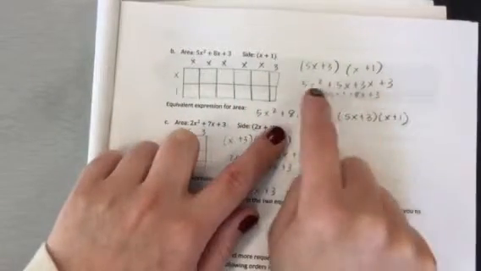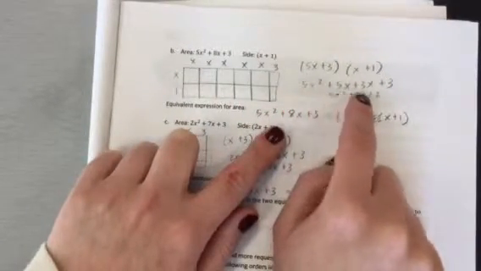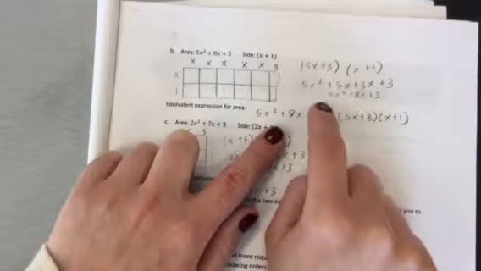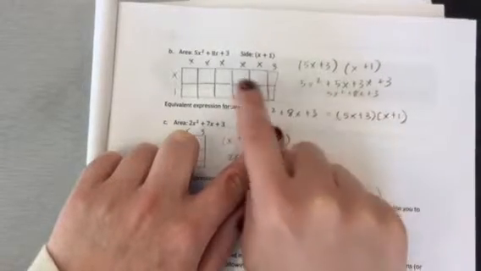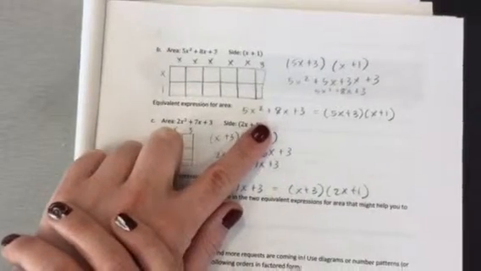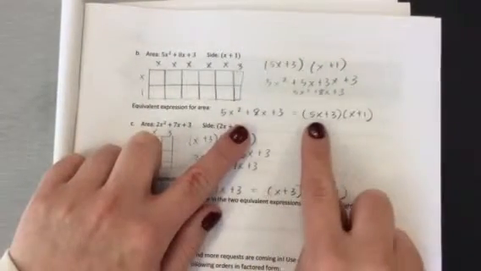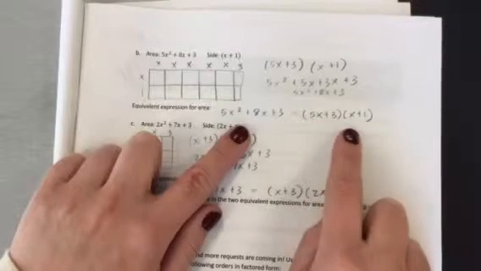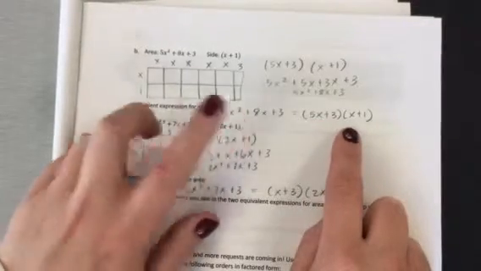I FOILed it out. I got 5x squared plus 5x plus 3x plus 3, which simplifies to 5x squared plus 8x plus 3, and that is exactly what we were supposed to get. So the equivalent expression for the area of B should have been 5x plus 3 times x plus 1.